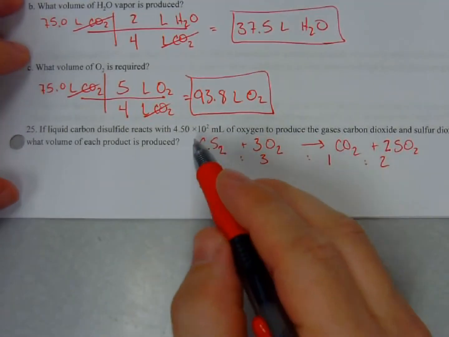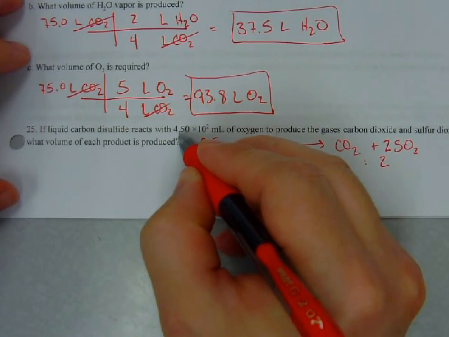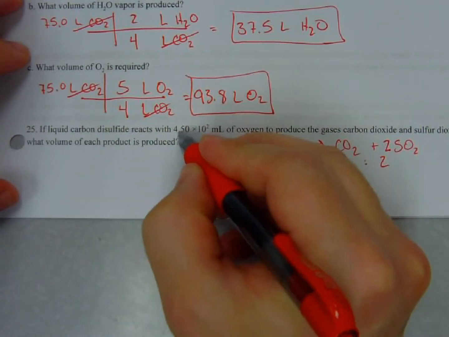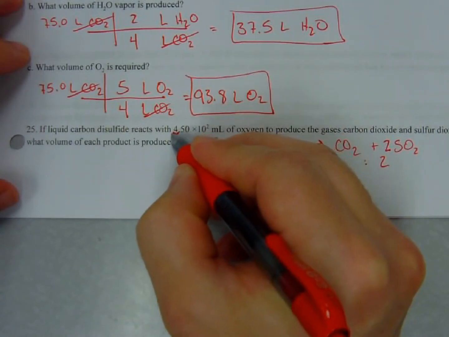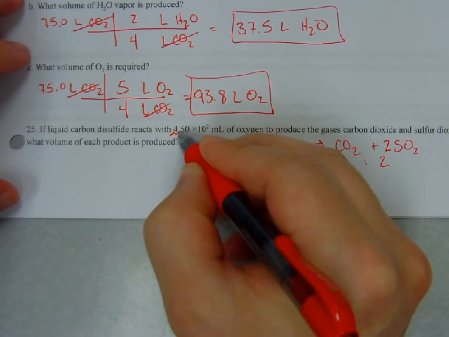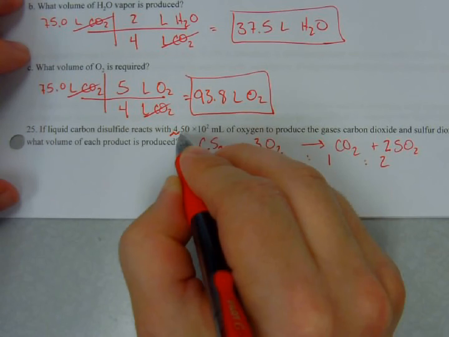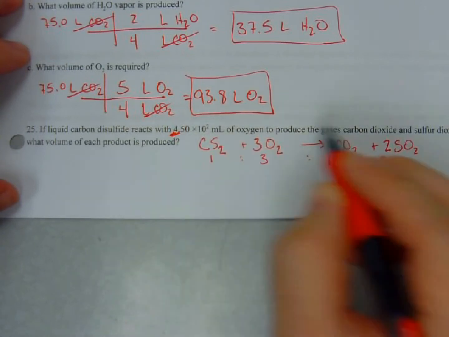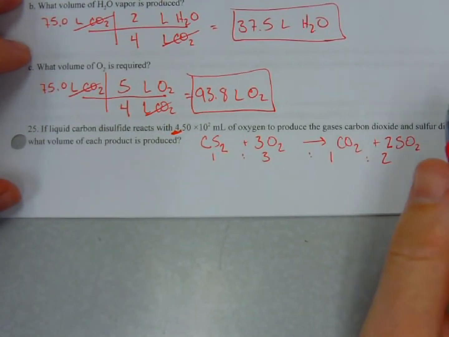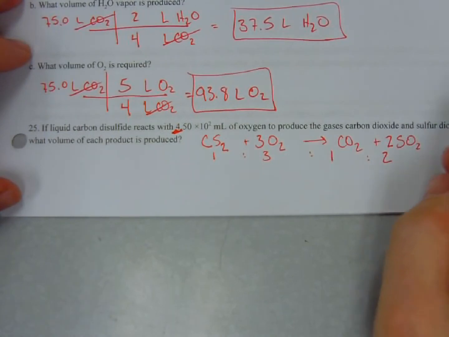Alrighty, so let's just leave it in scientific notation and see if we can do some work with that exponent.